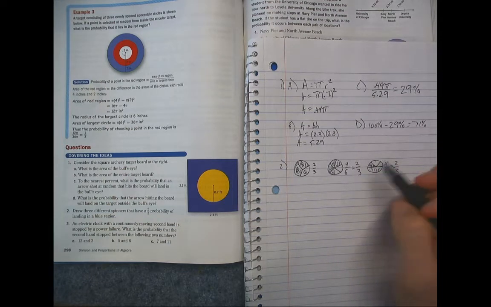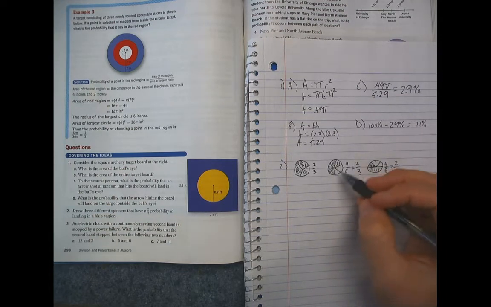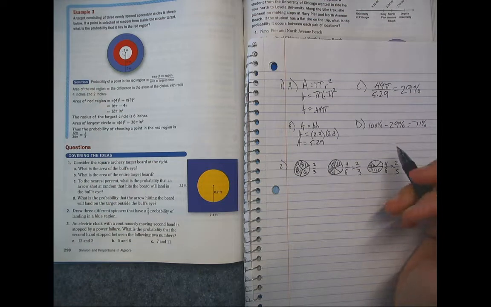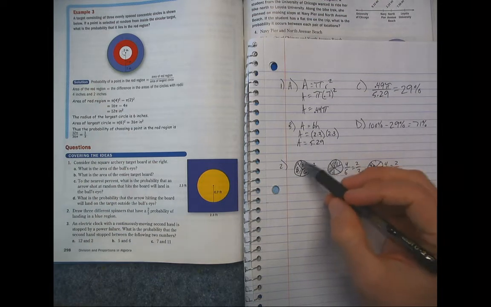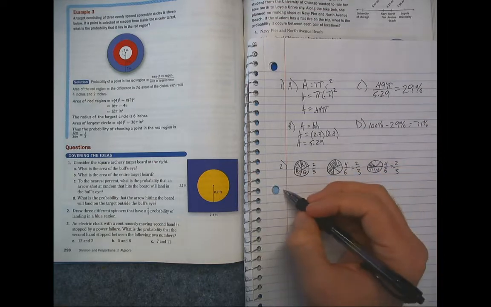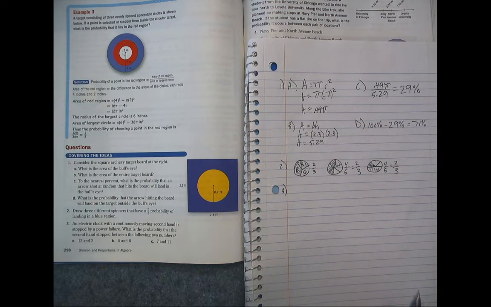So they just want you to see that even if it's cut into different pieces, in terms of how many pieces, it can still be represented as a 2/3 probability. As long as 2/3 of the board is blue, even if those 2/3 are cut up differently, it's still the same amount. All right, number 3.